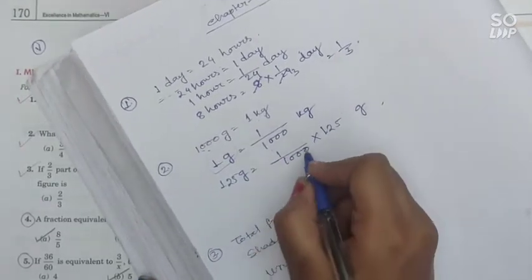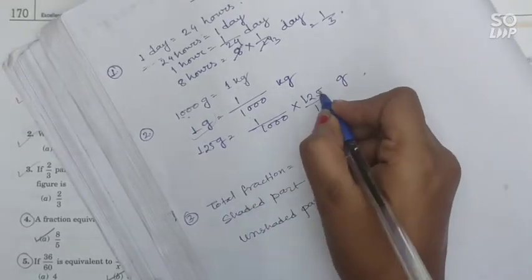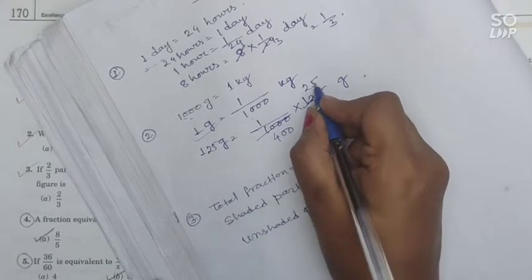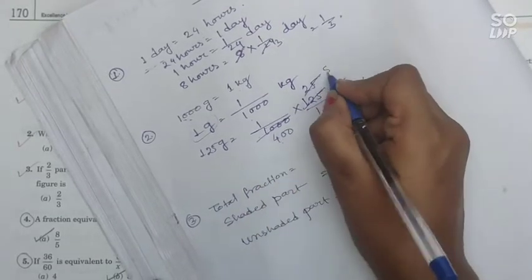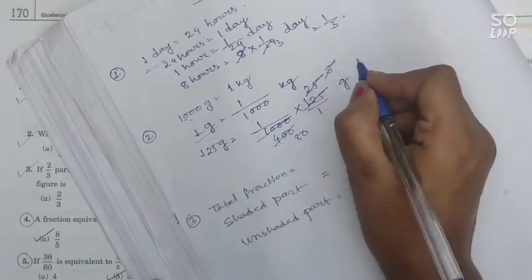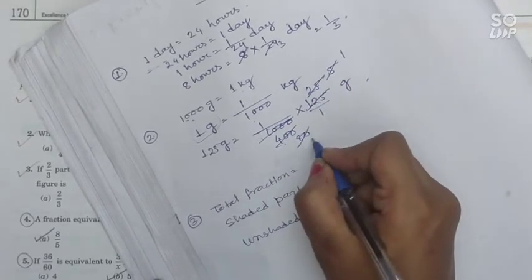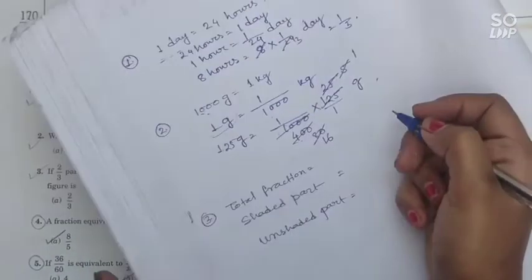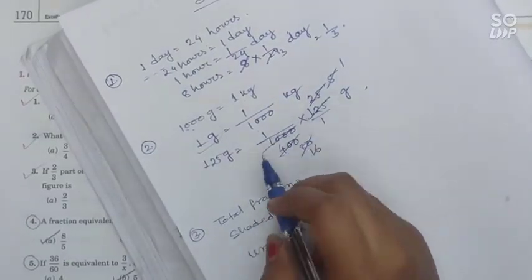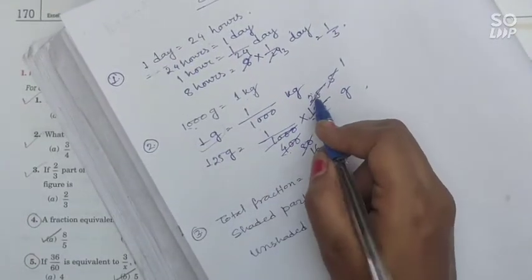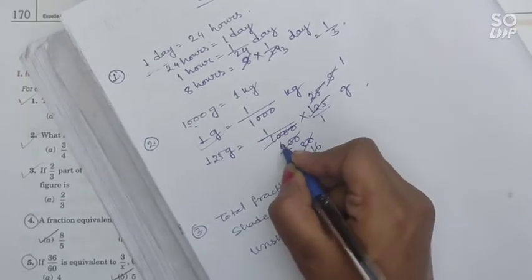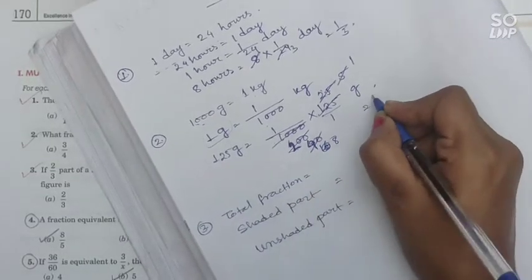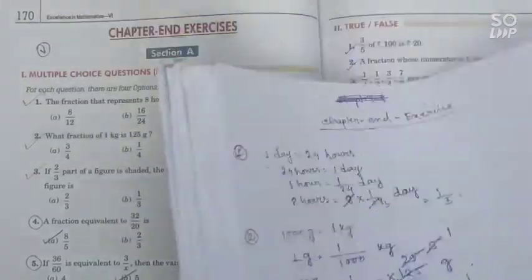Now you have to simplify this fraction. 5 25s are 125, 5 4s are, we can cancel this by 5 and we can cancel this also by 5. Sorry, I think there is some silly mistake. 5 25s are 125, 5 2s are. Okay. Then 5 4s are, then 5 8s are. So that is 1 by 8. This will be the correct option, 1 by 8.